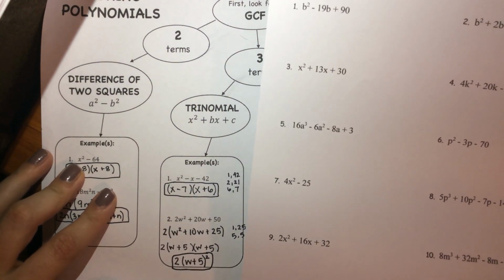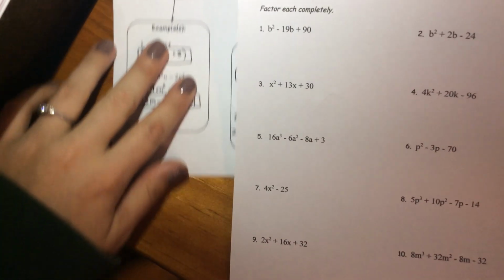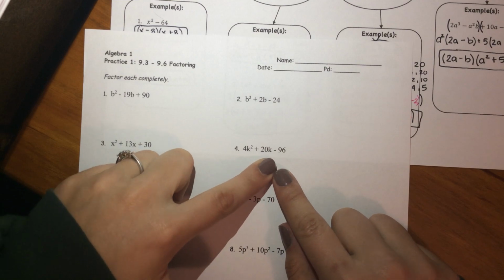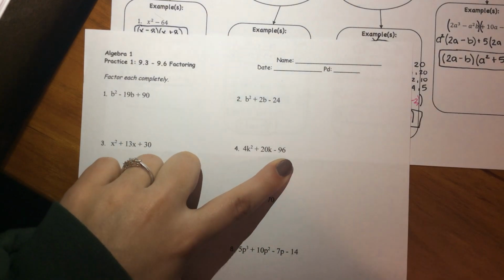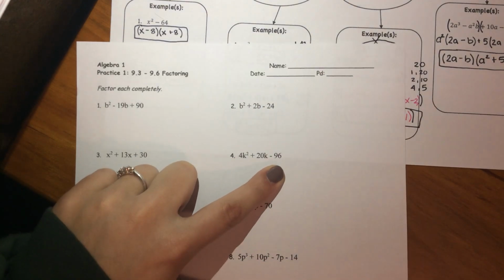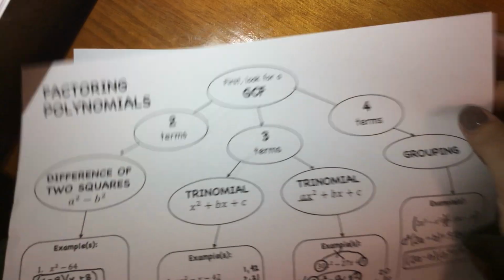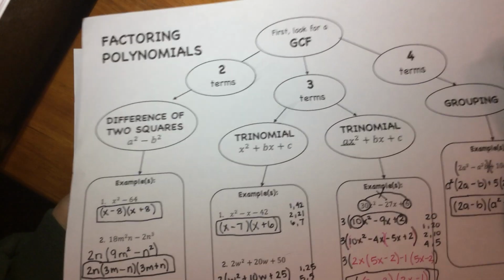Okay, so let's look at number 4. Okay, so number 4, 4k squared plus 20k minus 96. First and foremost, what am I going to look for? Well, according to my chart, the first thing I'm going to look for is a GCF. So I'm going to look for that GCF.